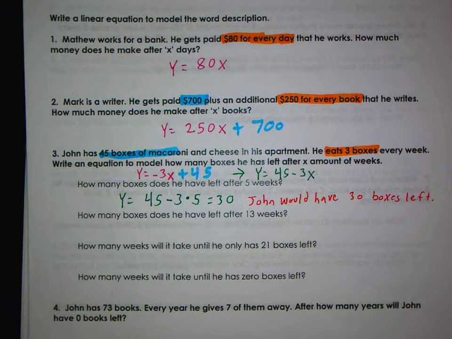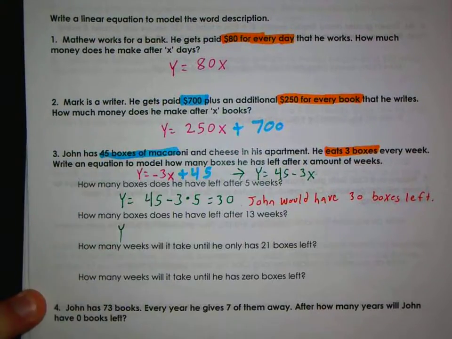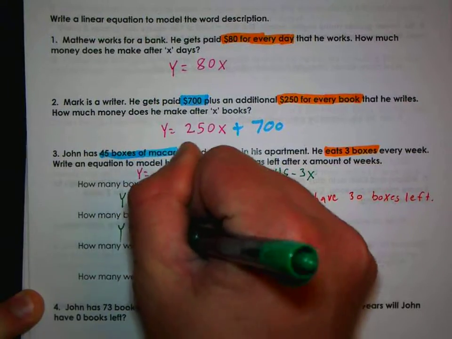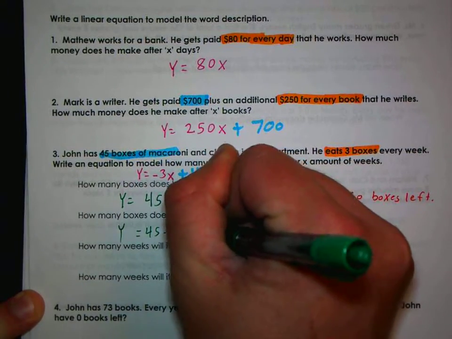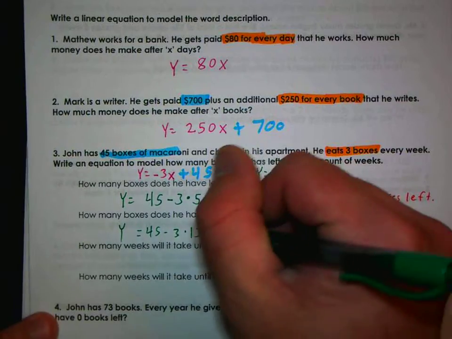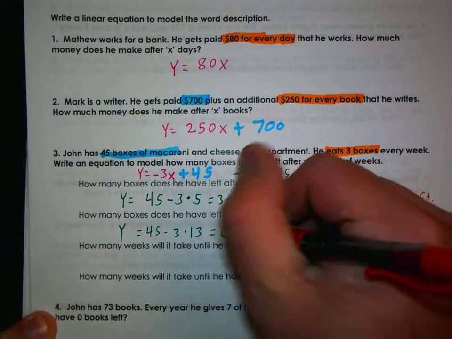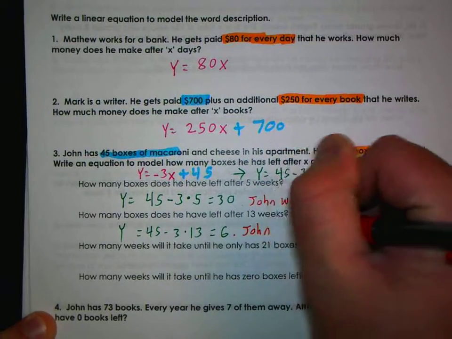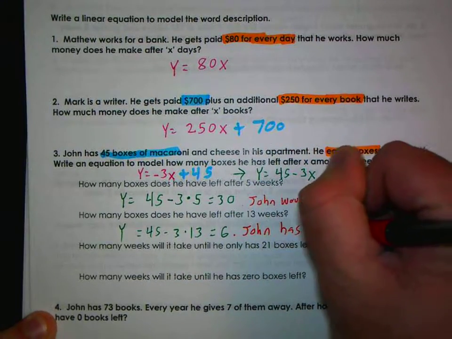How many boxes does he have left after 13 weeks? Well, x is now 13. 13 times 3 is 39. 45 minus 39 is 6. So I would say John has 6 boxes left.